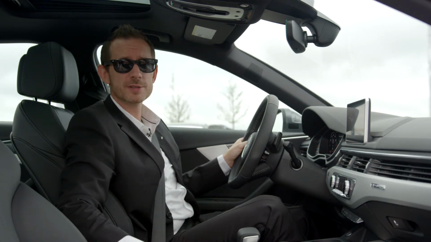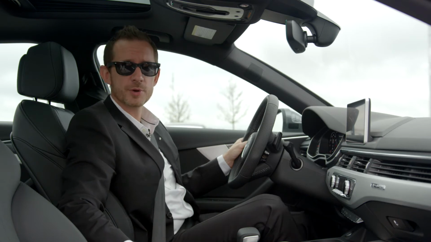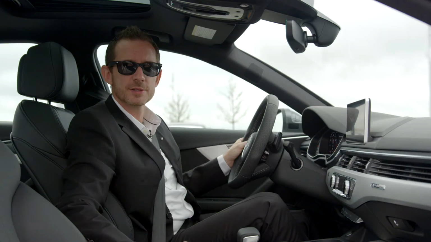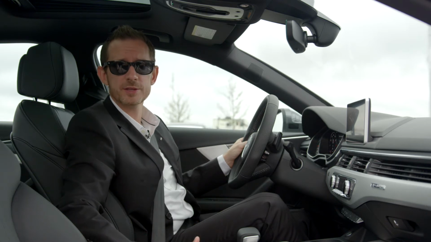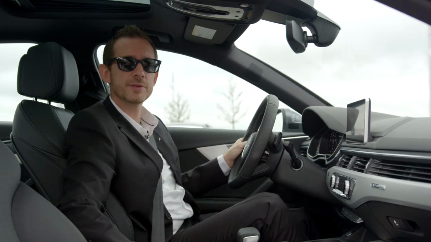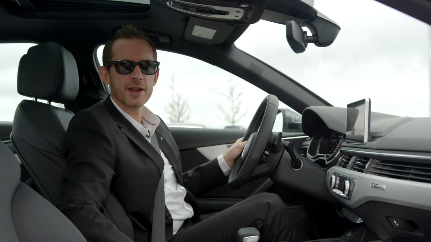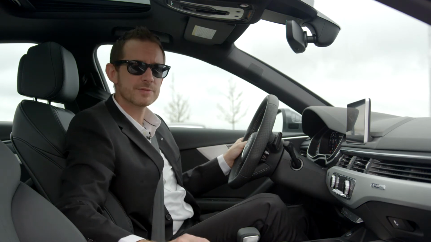The operating sequence is as follows. The customer initiates the process by pressing the e-call button on the roof here. When that happens, the position of the vehicle, as well as the vehicle data, such as last direction of travel and number of passengers, are sent to the call center. The call is then set up and the operator is informed about the reason for the call.